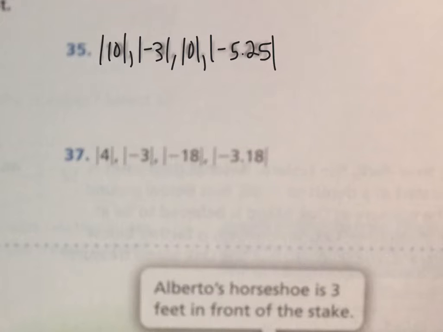When we write our answers, we should put the original numbers, in other words, with the absolute value bars, just like we did in the last lesson. So looking at these absolute values, how far they are from 0: 10, 3, 0, 5 and 25 hundredths. And then we're going to put them in order from least to greatest.